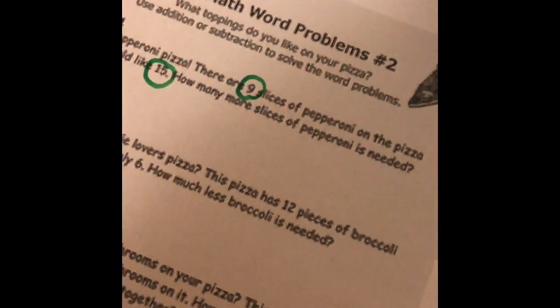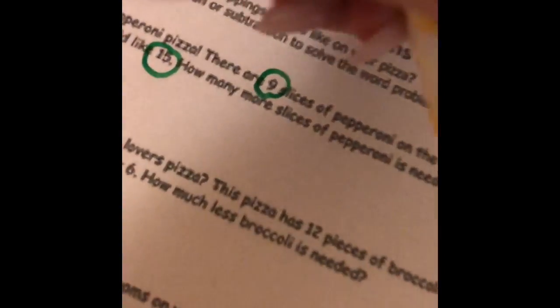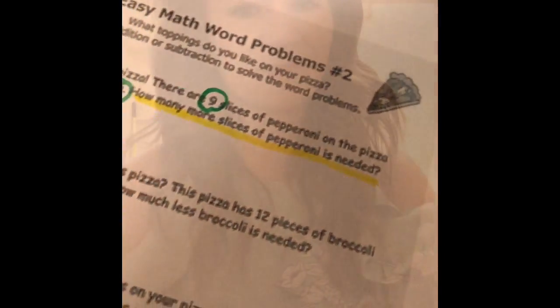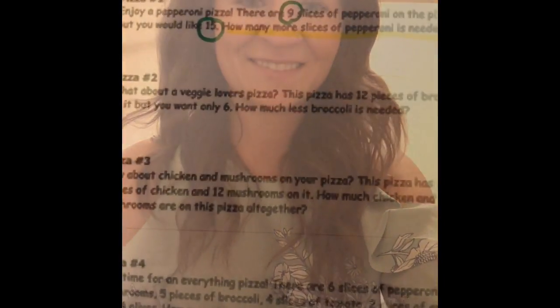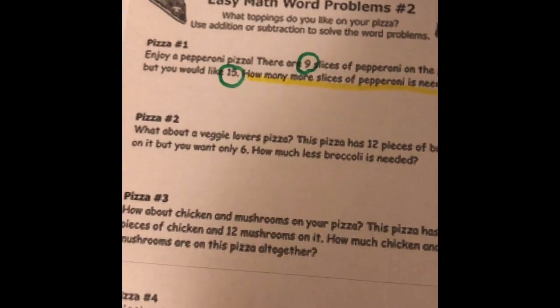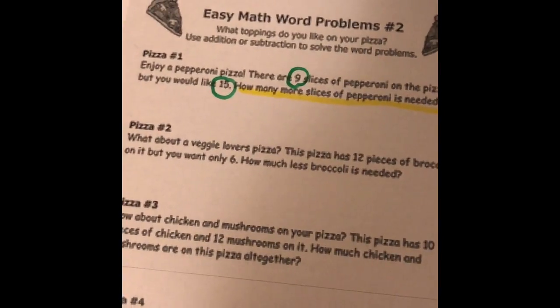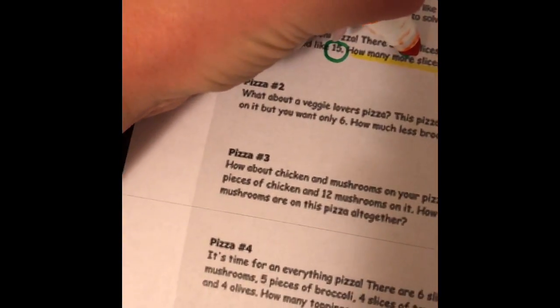Now we want to underline the question. What are they asking? How many more slices of pepperoni is needed? Now we want to box the keywords. Do you remember what the keywords were? How many more slices of pepperoni is needed?